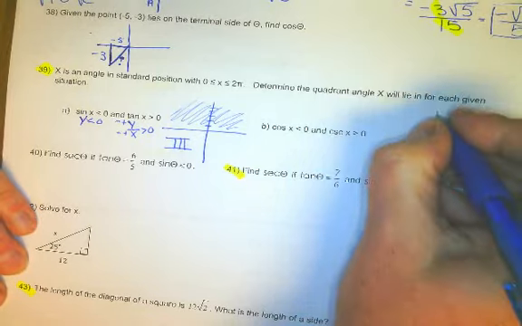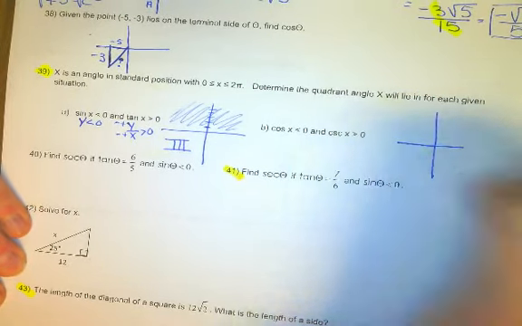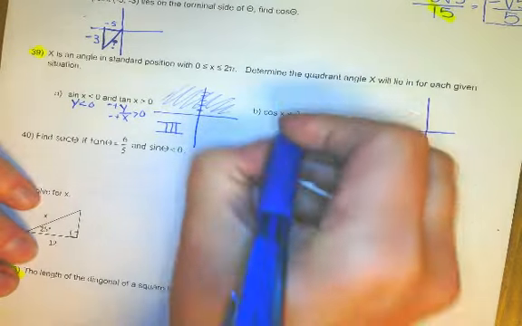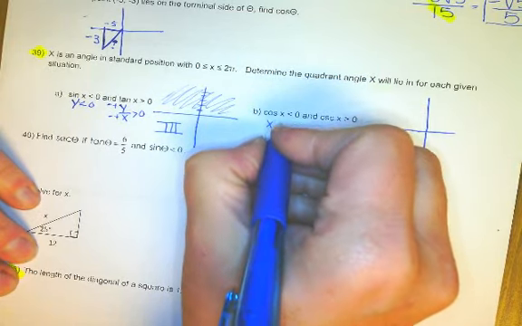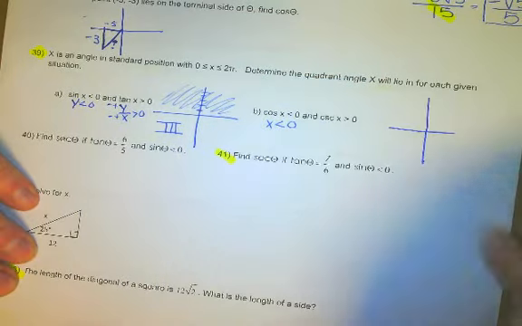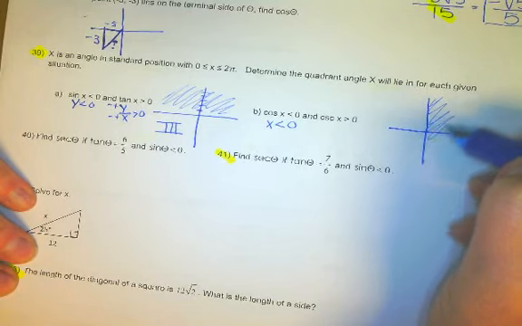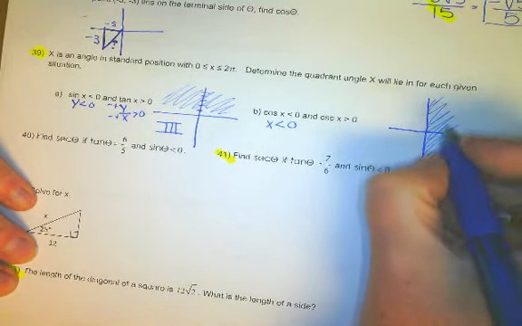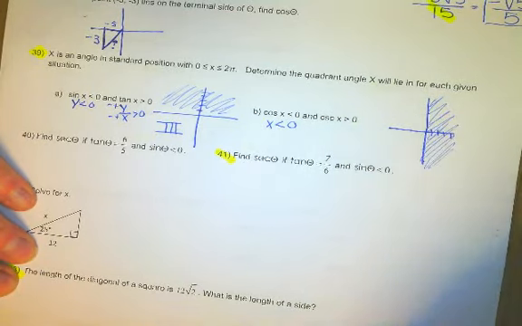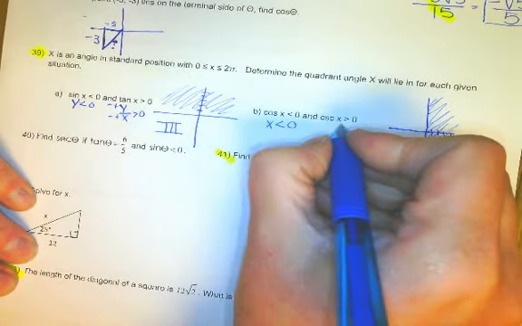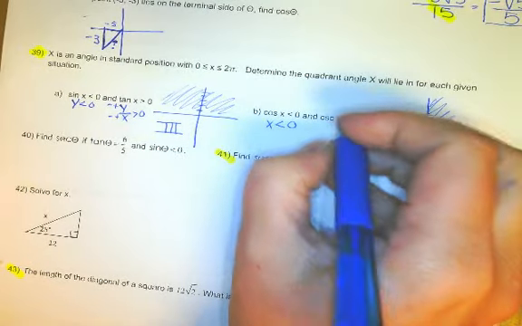Okay, so on this one, now they're talking about cosine. So I know cosine is my x, so x has to be less than 0. So since it has to be less than 0, it can't be those two quadrants, because that's 1, 2, 3, 4, okay?